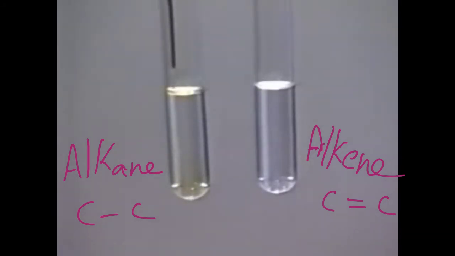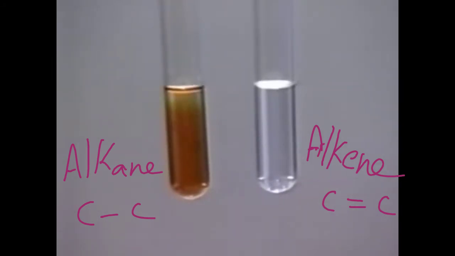First, brown-red bromine is added drop by drop to the left-hand tube containing saturated hydrocarbon. As the bromine is added, it dissolves in the cyclohexane. The color remains when the solution is stirred because bromine does not react with saturated hydrocarbon.